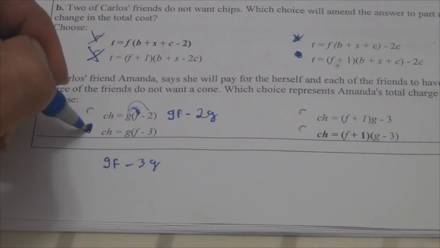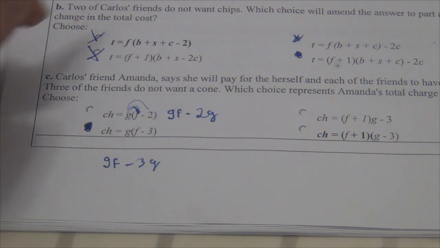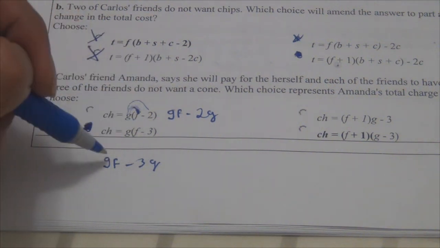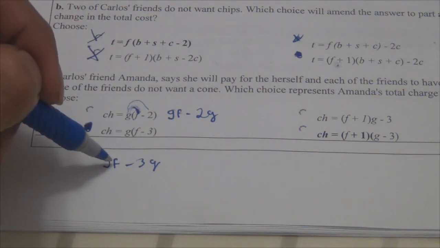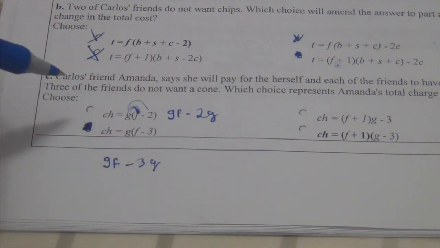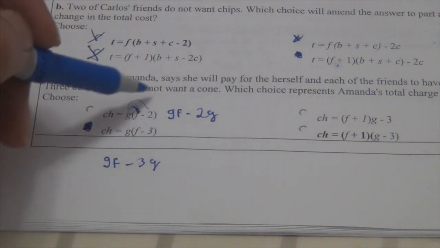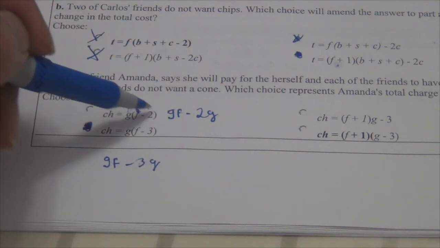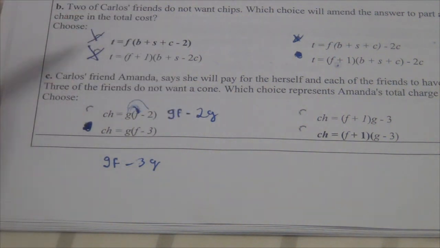I'm not so clear on this one, but I think she has gelato for the friends minus 3 gelatos, right? And here it was gelato for the friends minus 2 gelatos. So I'm gonna go with this answer. Okay, so let's see now.